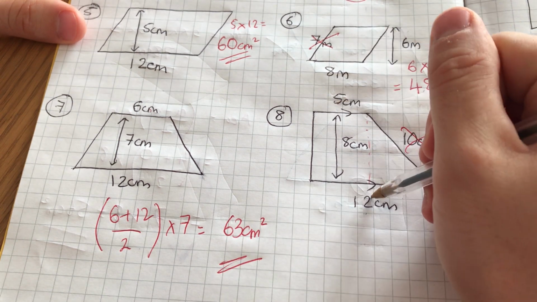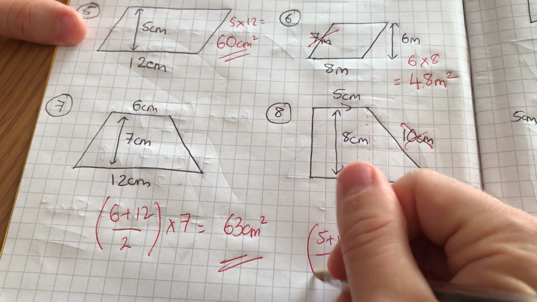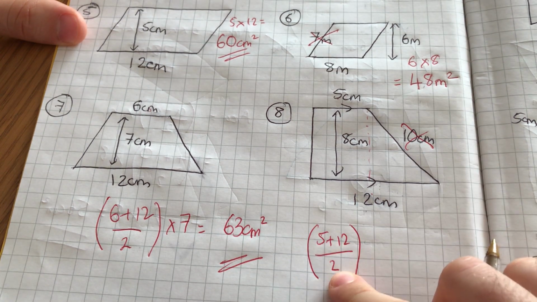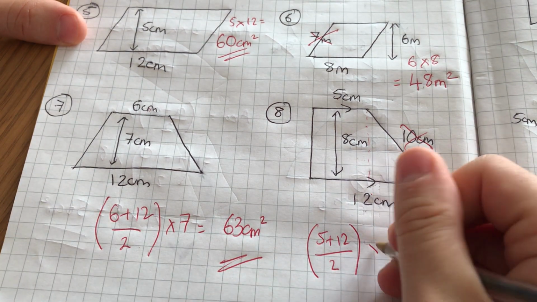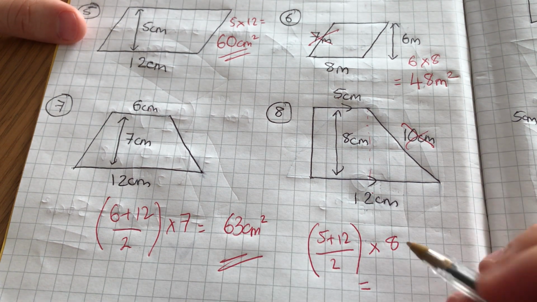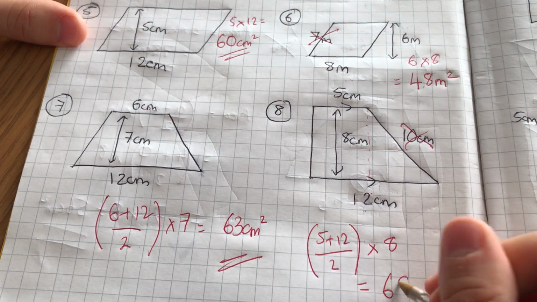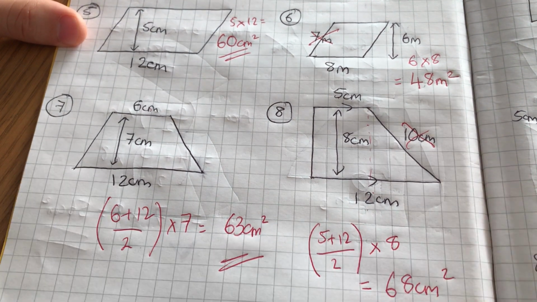But the average of 5 and 12, or we add them together and half it, is 8.5, because that's 17 divided by 2, 8.5, times the distance between them. 8.5 times 8 is, well, 8 8s are 64, half an 8 is 4, so 68 centimetres squared.